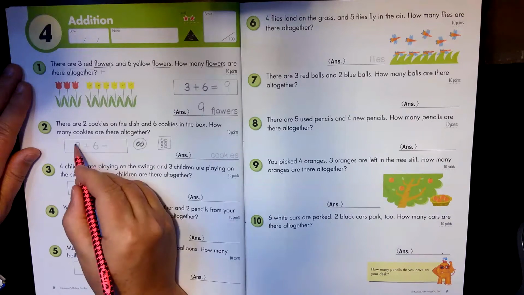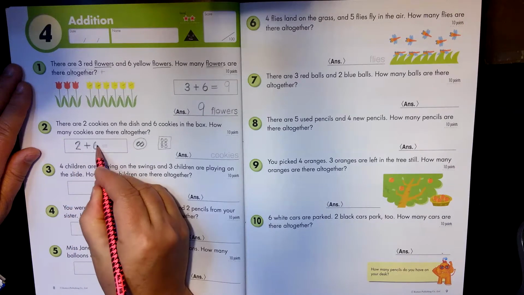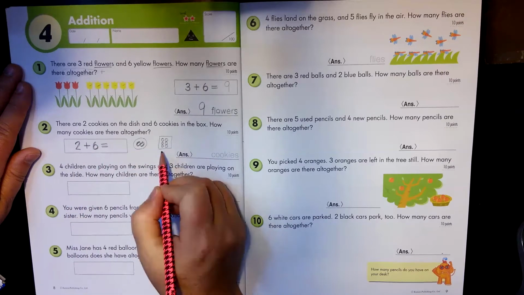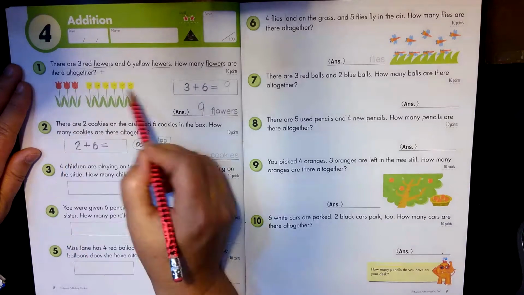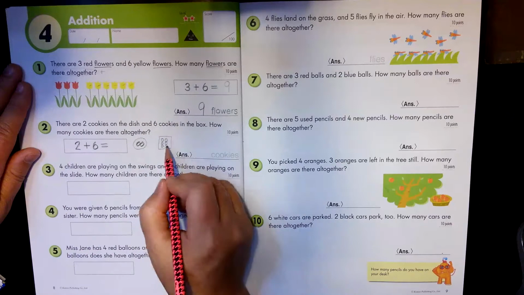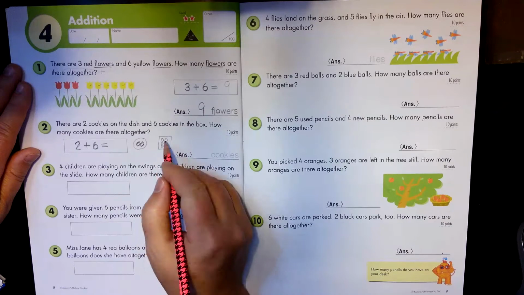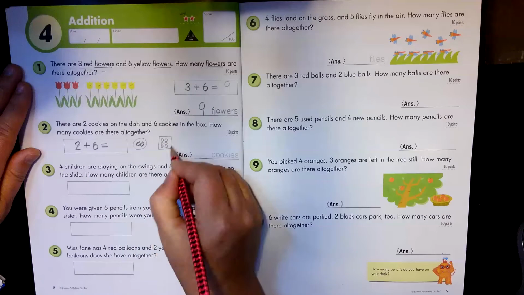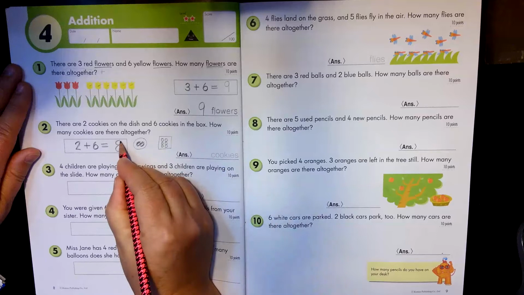Write the number sentence. 2 cookies on the dish plus 6 cookies in the box equals how many cookies? Now, I've always been showing you to start with the first number and count on. Is it easier to count on from the bigger number? That way you don't have as many to count. Watch me do it this way. I can do addition backwards. 6, 7, 8. So I'm getting the answer 8.